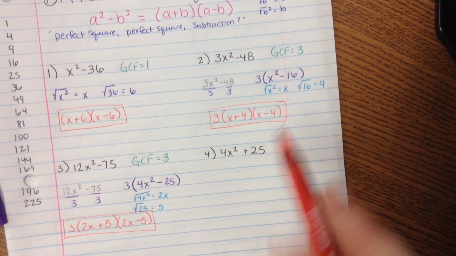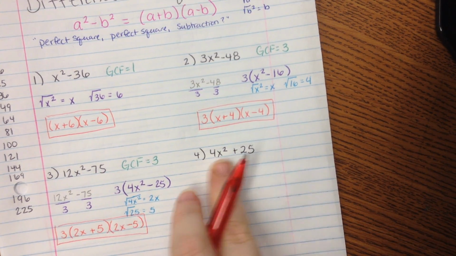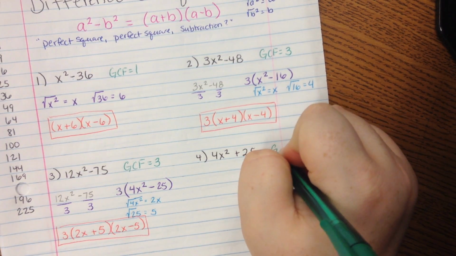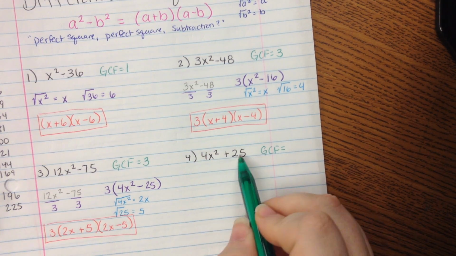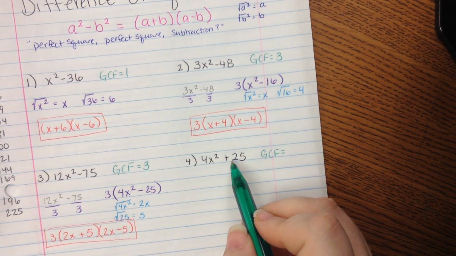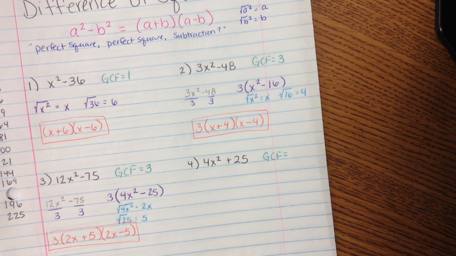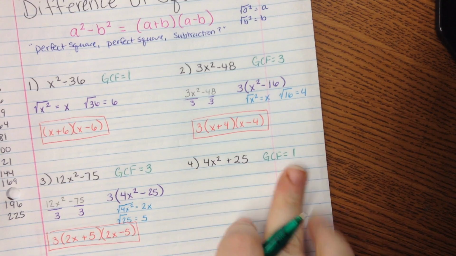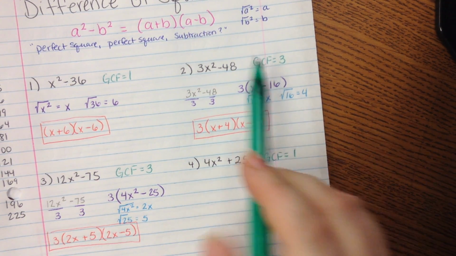This last one, we're going to look to see if we have perfect squares, but we also need to look for our GCF. Everything has a GCF, and we must always find it. The smallest number is 4. 25 cannot be divided by 4. Then we also have 2 times 2 gives us 4. 25 is not divisible by 2. 25 is in fact divisible by 1, so our GCF in this case is 1. Since our GCF is 1, we do not need to write it down because it does not change the numbers. So now we look to see how many terms we have.